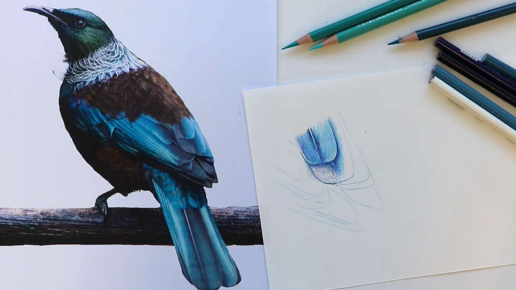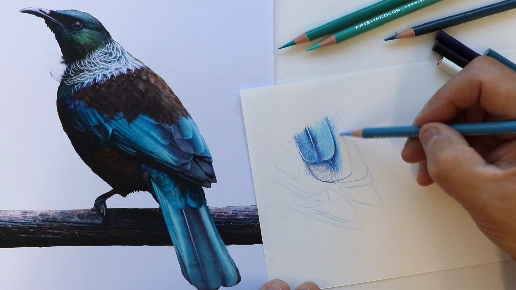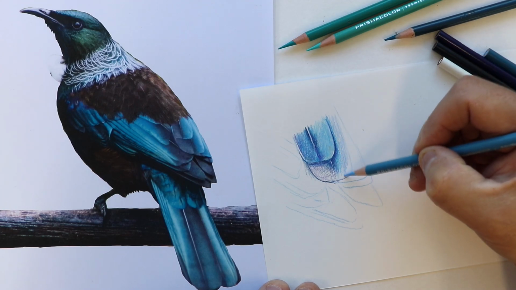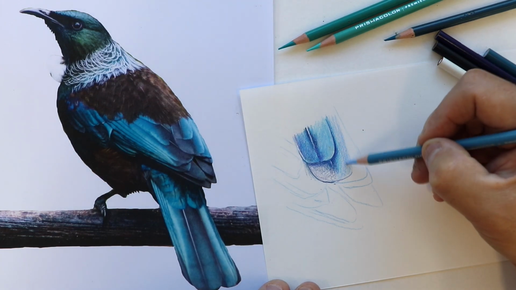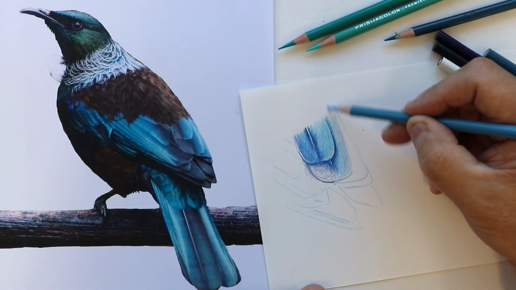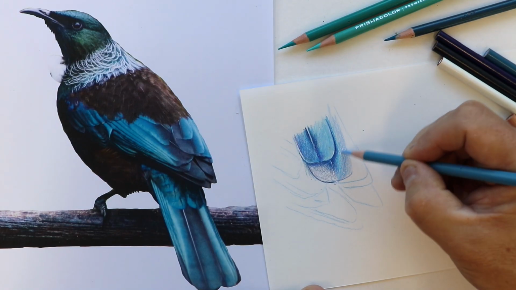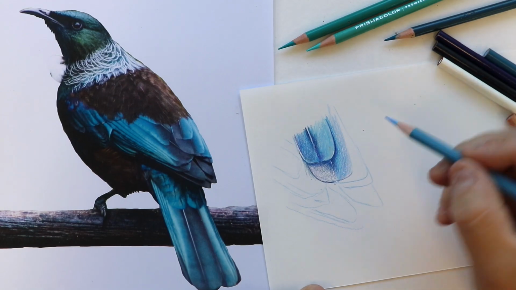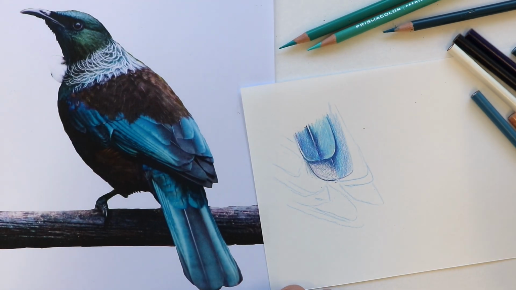Nice. You don't want to rush it with the color pencil because we're trying to build up layers.